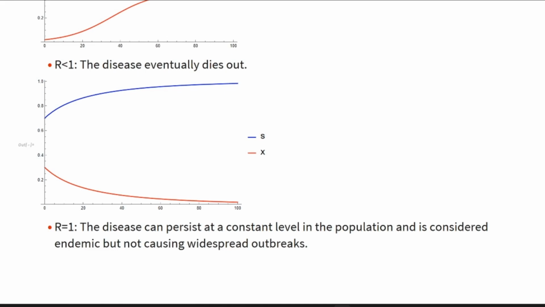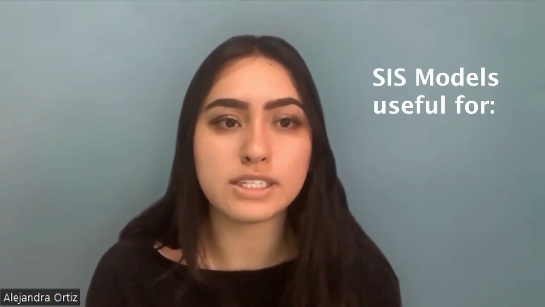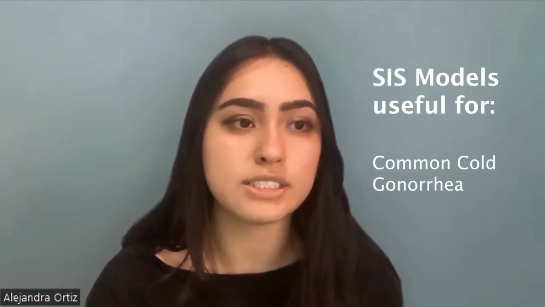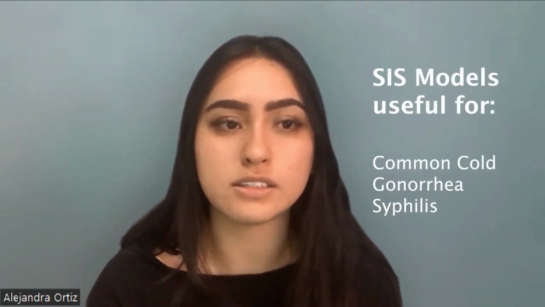In the SIS model, we are describing the cyclical patterns of infection. So it helps researchers to understand how diseases persist in a population when there is no permanent immunity and individuals can be infected multiple times. This model is often used to simulate diseases like the common cold, gonorrhea, and syphilis, as people who contract these diseases do not typically develop lasting immunity after treatment or recovery.